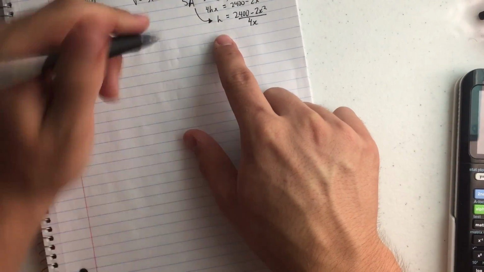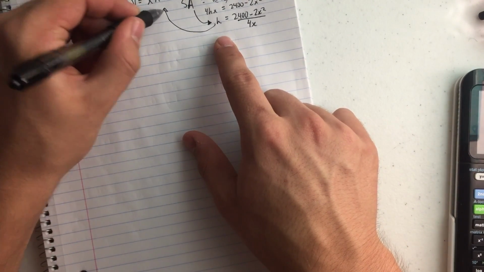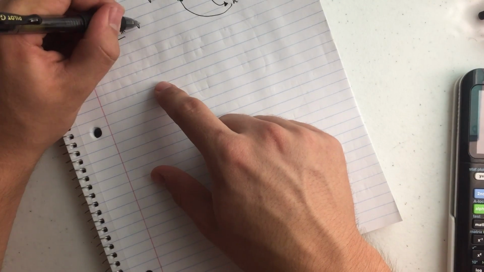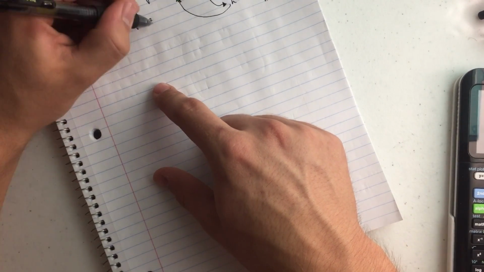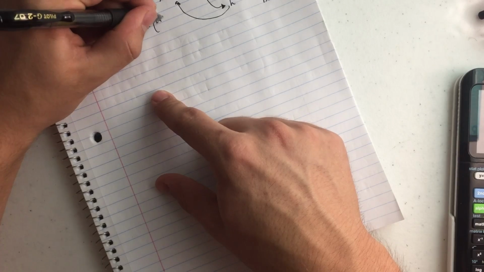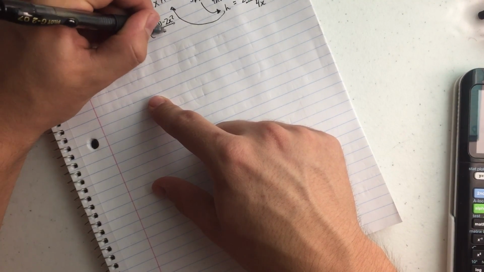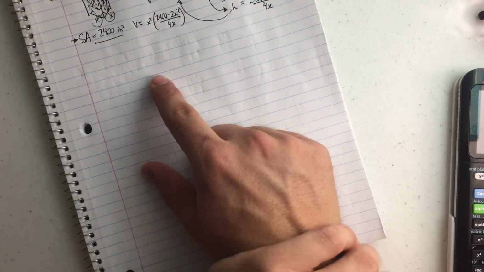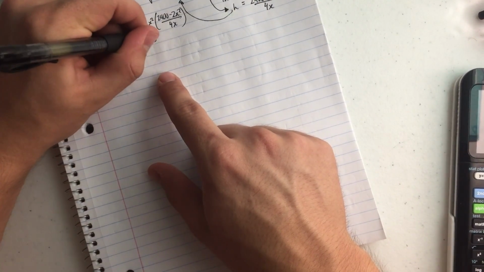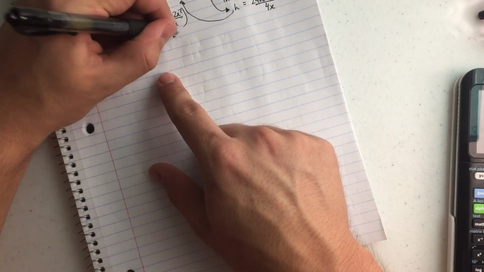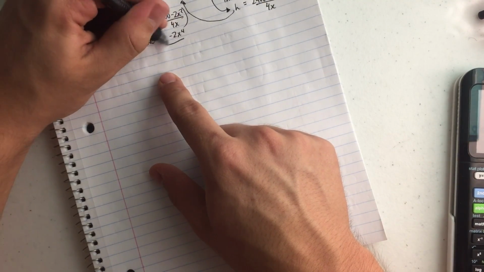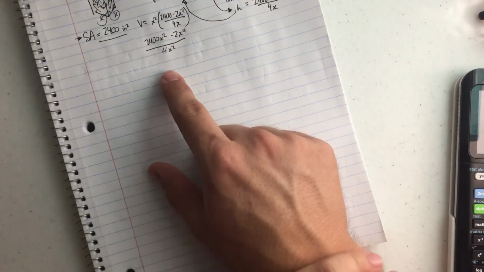But now that I have an h here, I can plug this h into my volume equation. So now I have my volume equals x squared times 2,400 minus 2x squared over 4x. So now I'm going to multiply that out. I'm going to get 2,400x squared minus 2x to the 4th all over 4x.